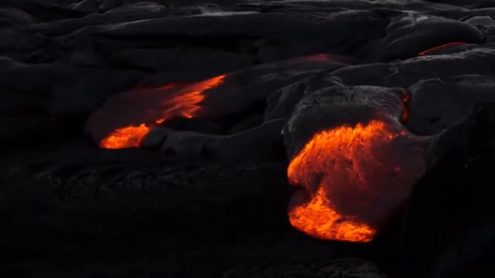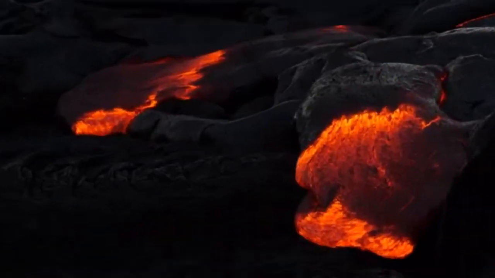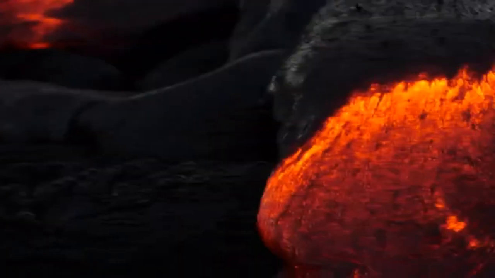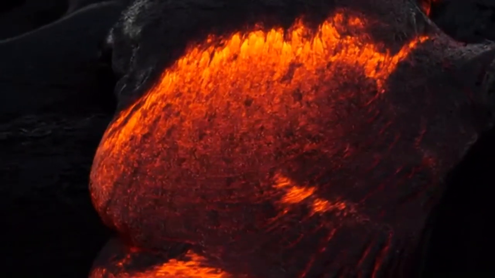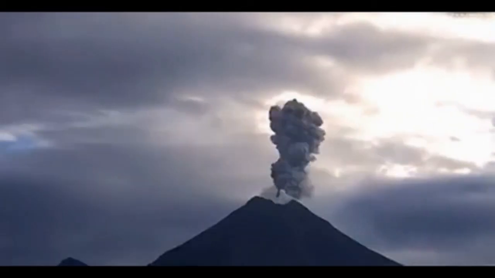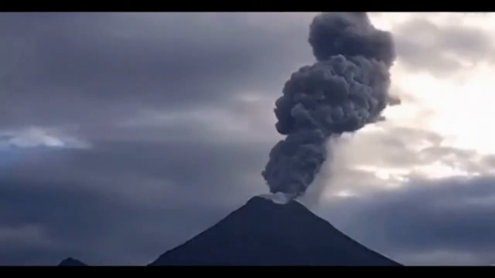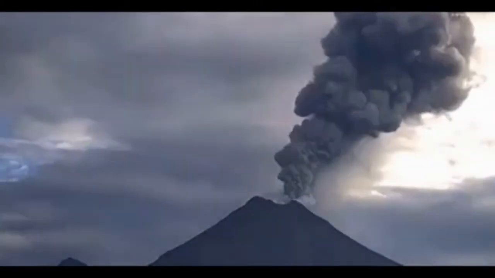Over millions of years, the magma seeps through the Earth's surface and forms layer upon layer of hardened lava, which eventually creates the classic cone-shaped volcanoes that we all know and love.